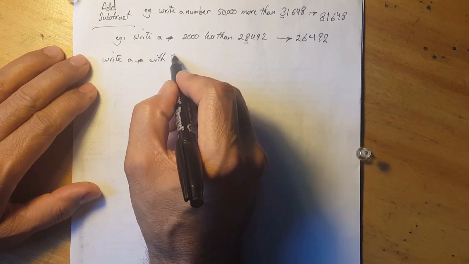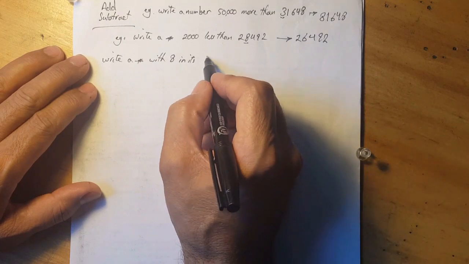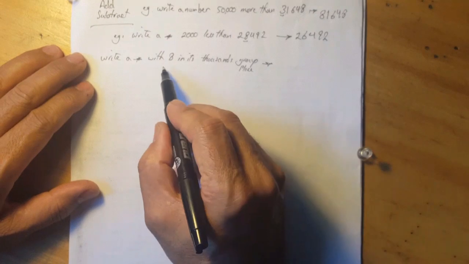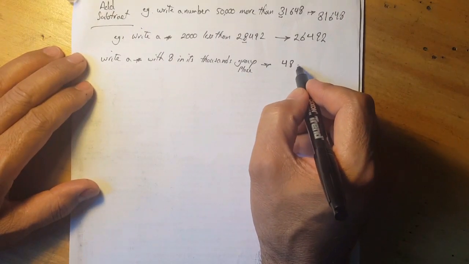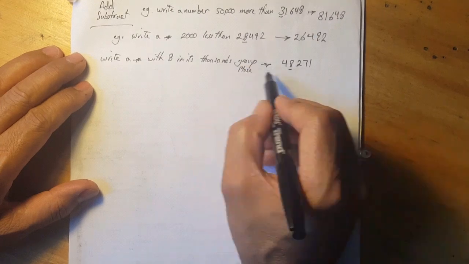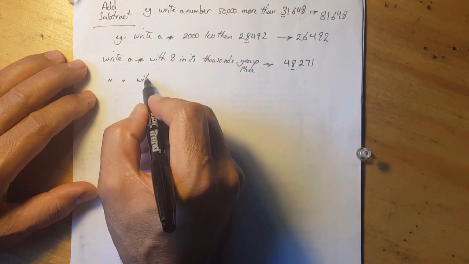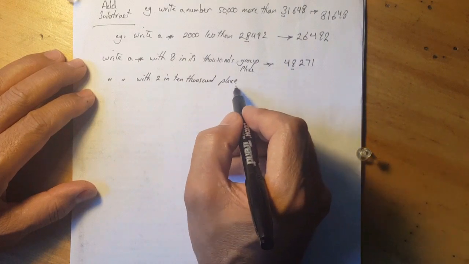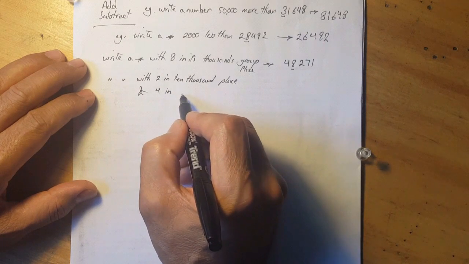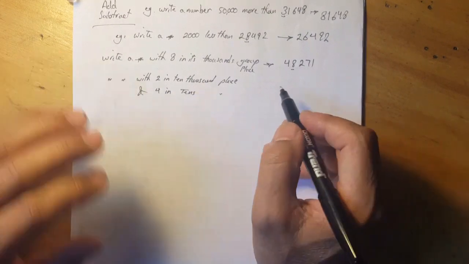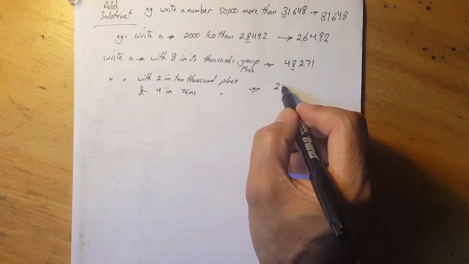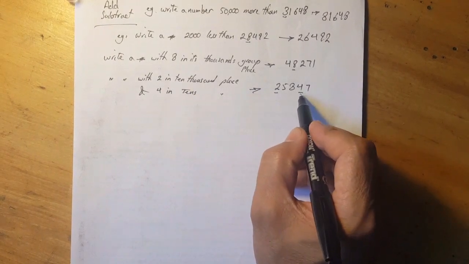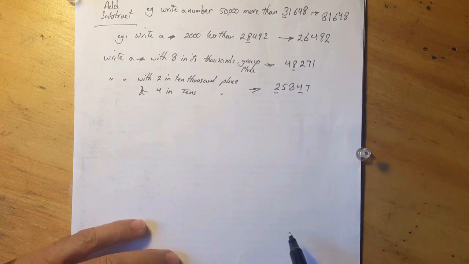Another example, write a number with 8 in its 1,000 group. We write a 5-digit number, just putting the 8 in the group of 1,000. Or another example, write a number with 2 in its 10,000s place and 4 in the tens place or group. We write a 5-digit number with attention to put 2 in the 10,000 group and 4 in the group of tens, as you can see here.